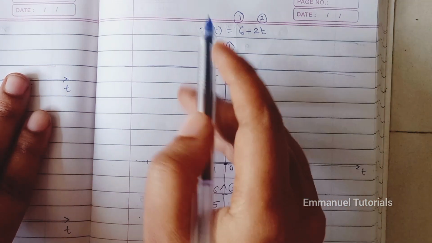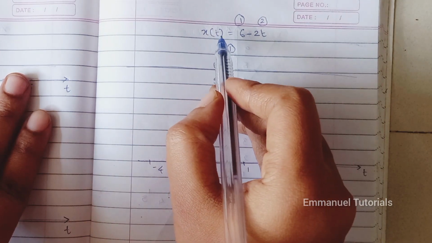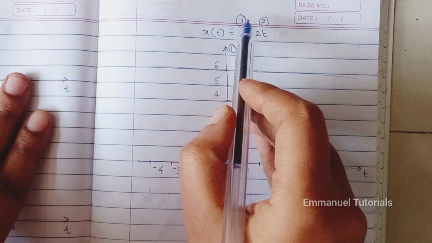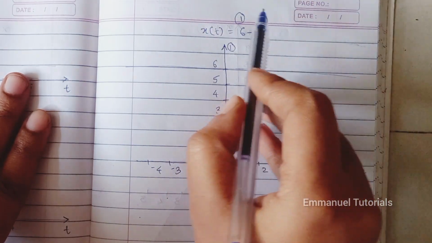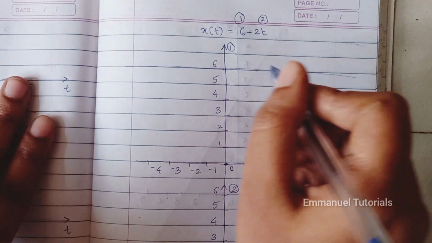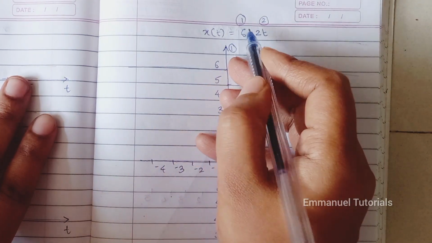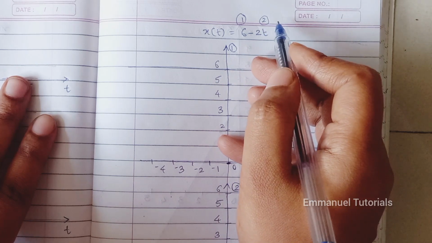So let's start. The signal that we have is x of t is equal to 6 minus 2t. As usual, we are going to divide it into parts so that it becomes easier for us to get the final output or the final resultant signal. So first part is 6, second part is 2t.